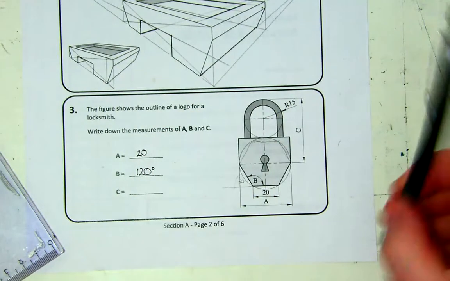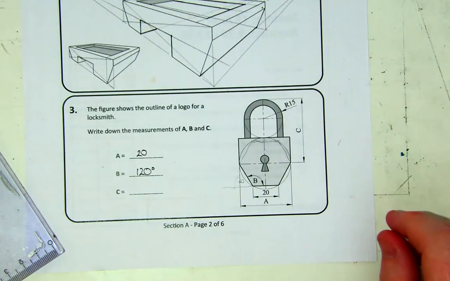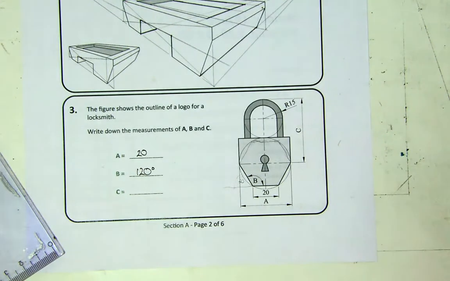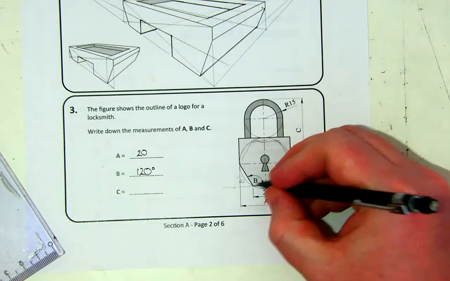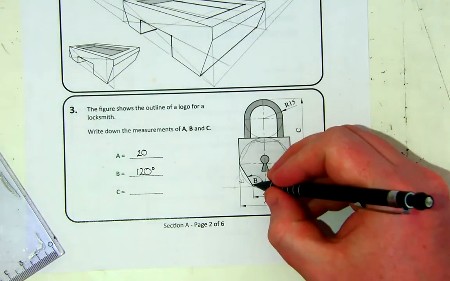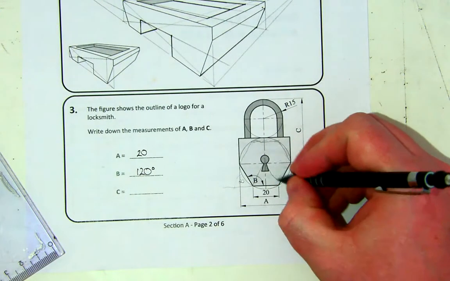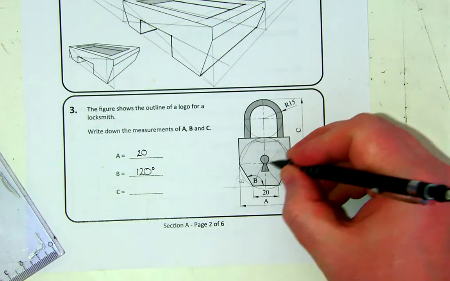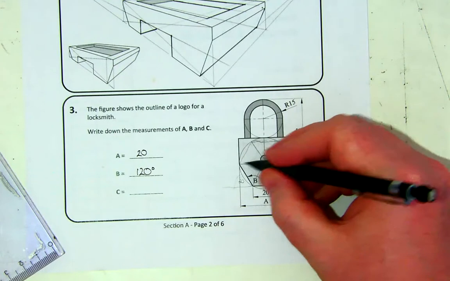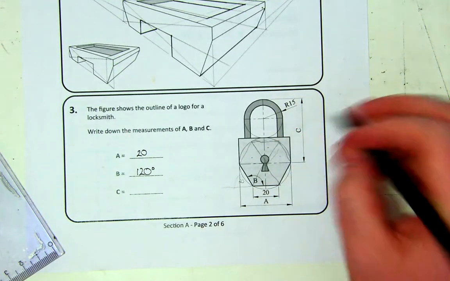Okay. Now the other thing you need to know to get C is, sorry, no. So you need to know that inside a hexagon are 6 equilateral triangles. Equilateral, equilateral, equilateral, right?